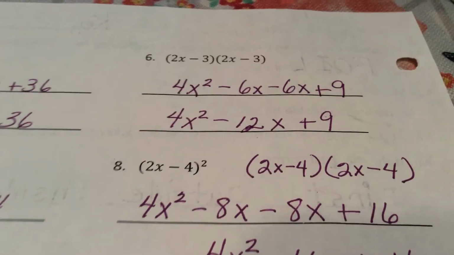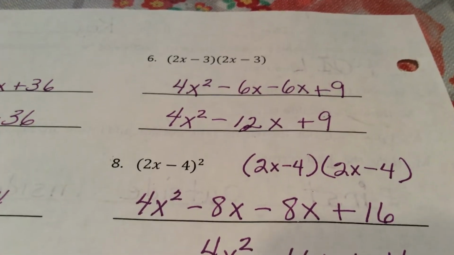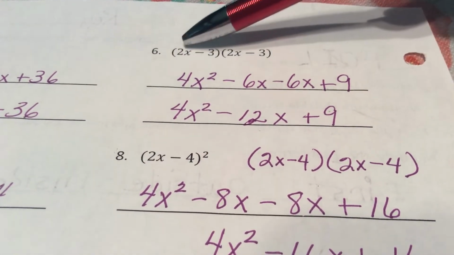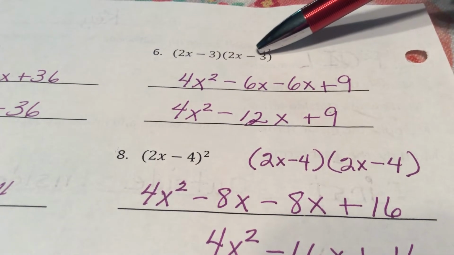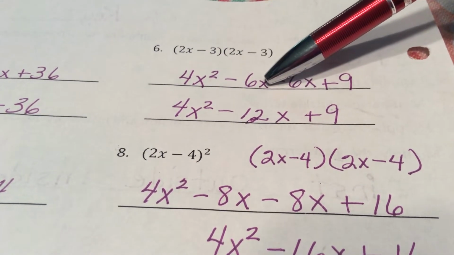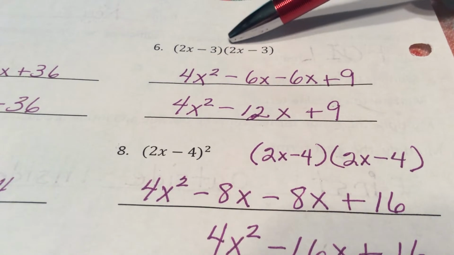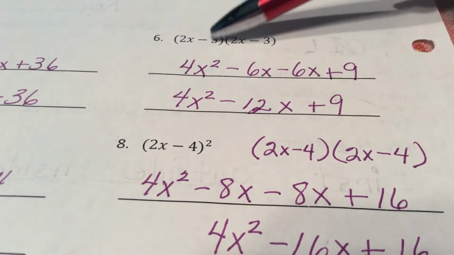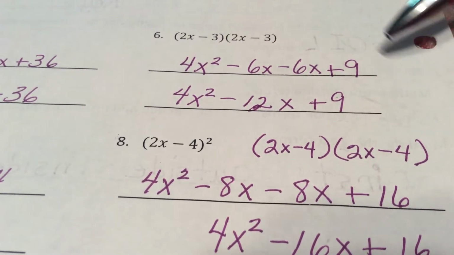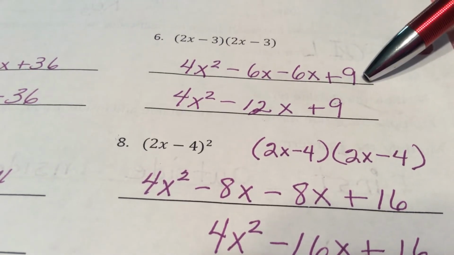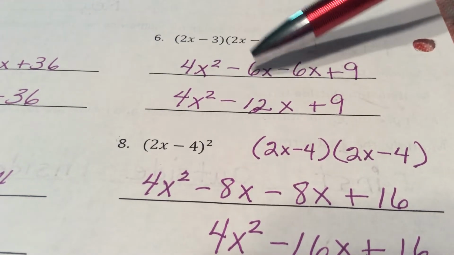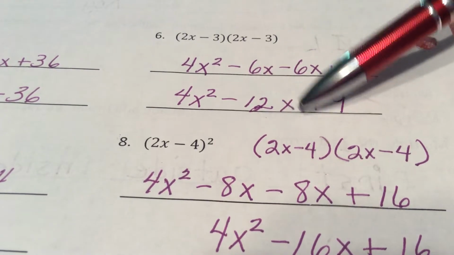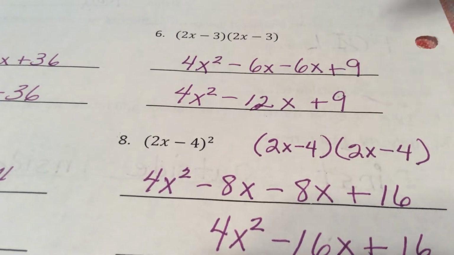On number 6, first, 2x times 2x is 4x squared. 2x times negative 3 is negative 6x. Negative 3 times 2x is negative 6x. Negative 3 times negative 3 is positive 9. So we get 4x squared. Negative 6 minus 6 is going to give us minus 12x plus 9.